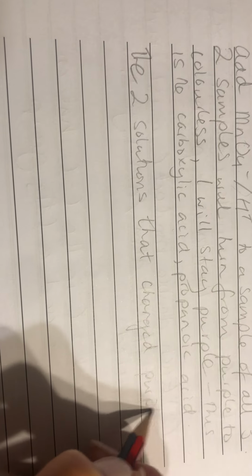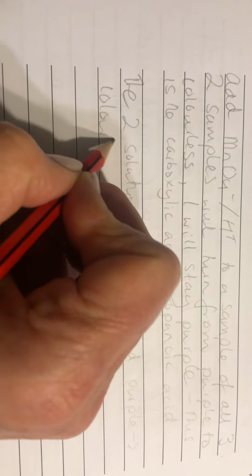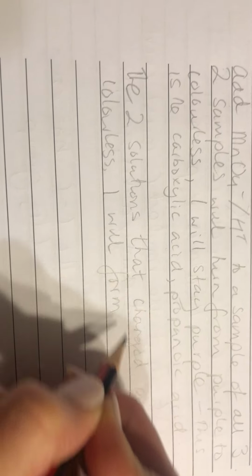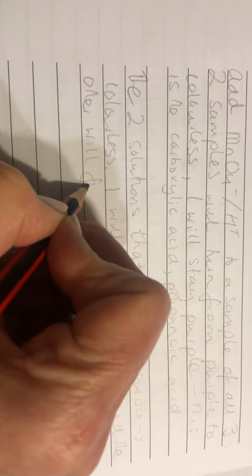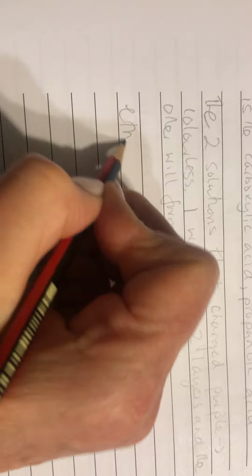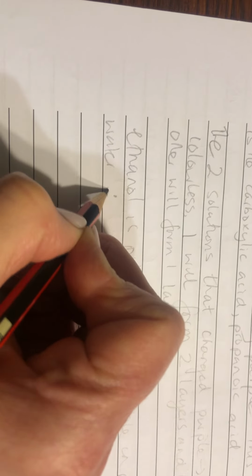Changed purple to colourless. One of them will form 2 layers and the other will form 1 layer. Okay, so ethanol is polar, so is soluble in polar water, therefore 1 layer is seen.